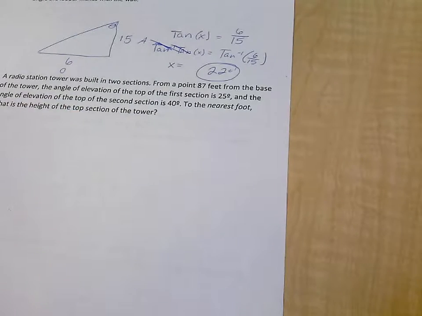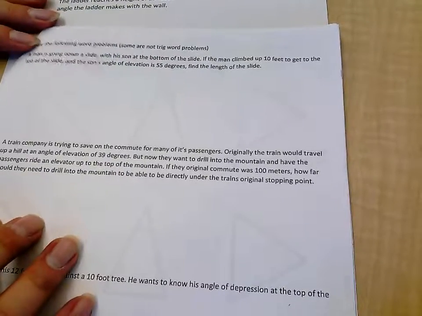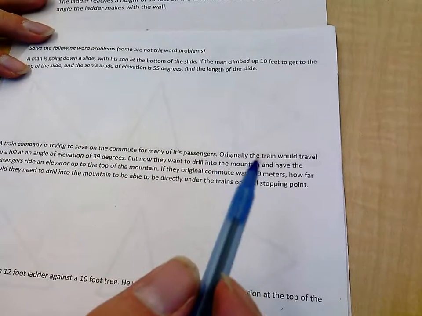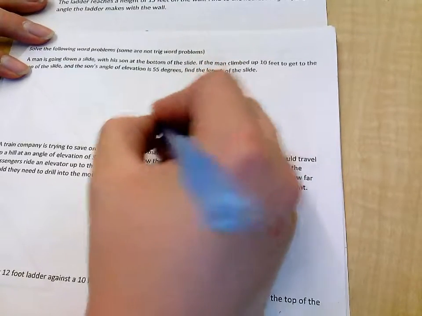Okay, so that's how you work the word problems. Now, I'm going to go over the answers to these word problems. Okay? So, the first word problem says the man goes down the slide, so on and so forth. So I'm just going to do this really quickly. So your answer should look like something like this. So you're doing an angle of elevation.